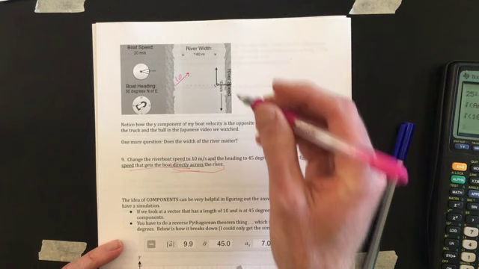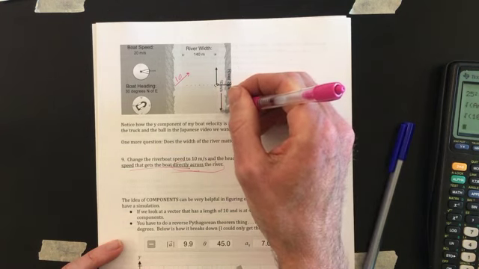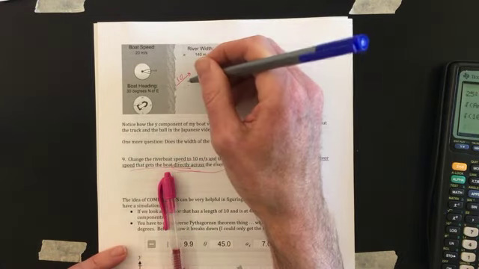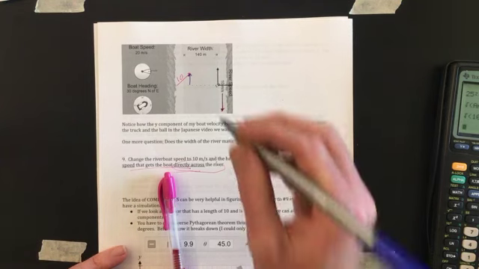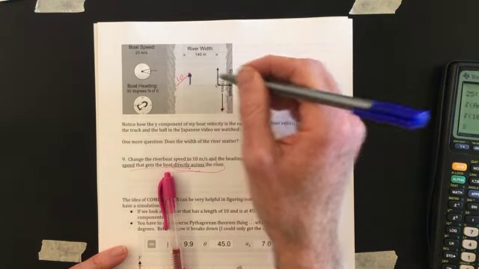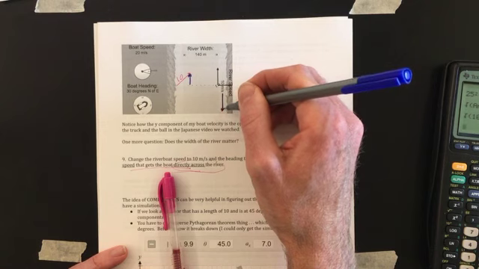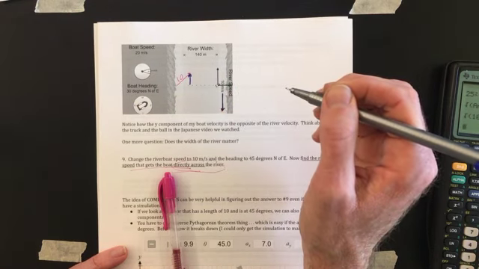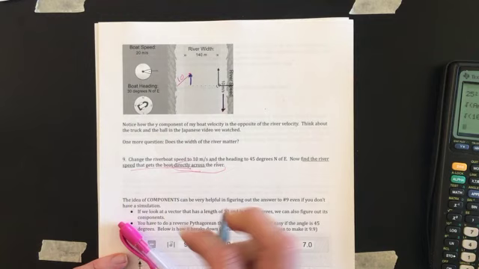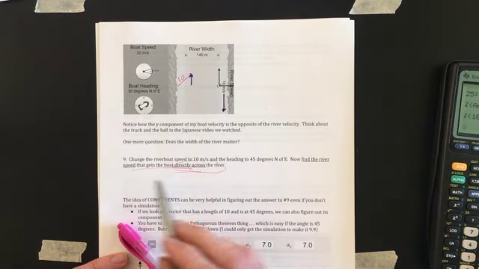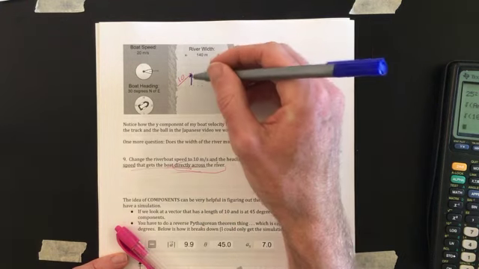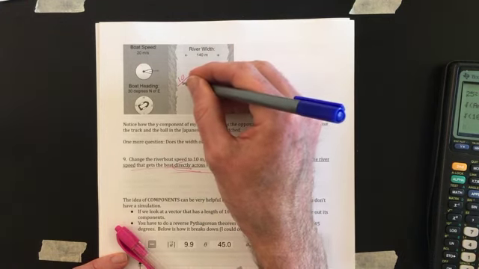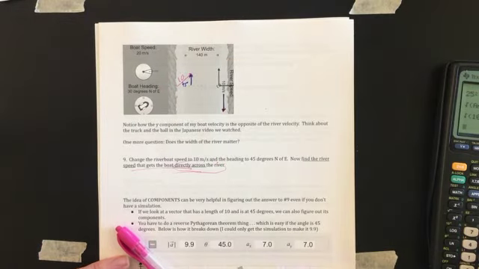What I need to do is match the speed of the river, which is in this up and down direction, with the upward component of my boat, right? So whatever this upward component of my boat is needs to match this downward component of the river, and then that's going to get me straight across the river. So this is 10. Find the river speed that gets the boat directly across the river. How do I do that? Well, if this is 10 right here and this is a 45-degree angle, let's draw it out a little bit bigger.